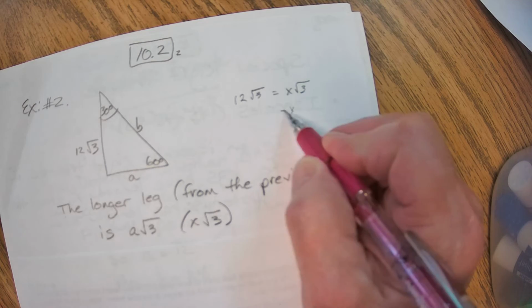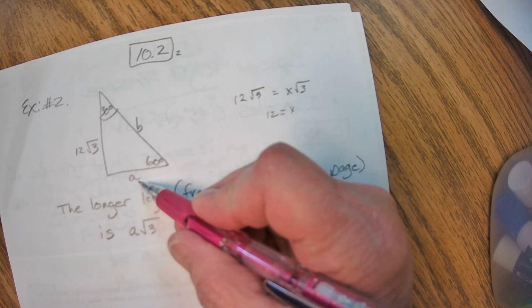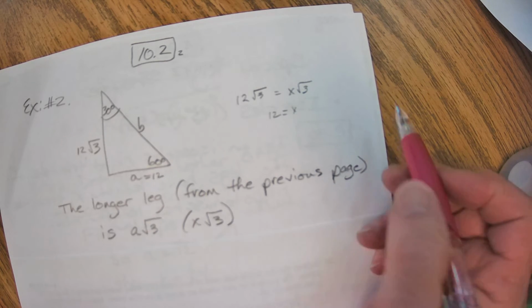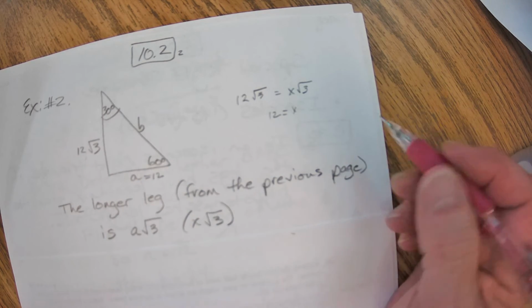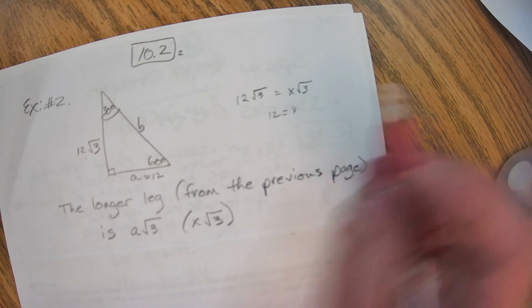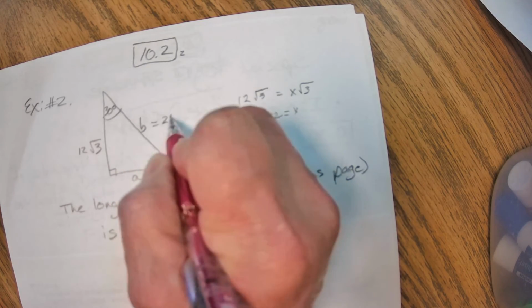So that must mean that x is 12. In this case, x is going to be a. So I know that a is 12. And remember that the hypotenuse in a 30, 60, 90 is twice whatever the shortest leg is. So twice that would be 24.